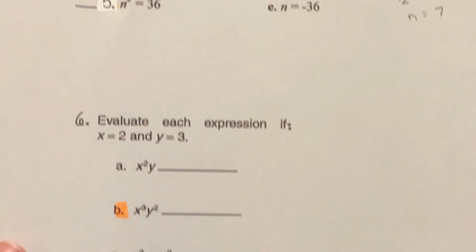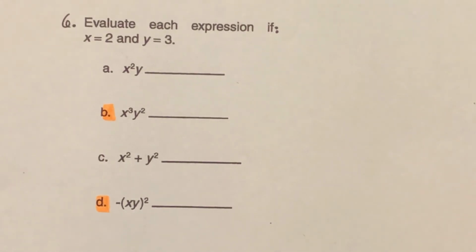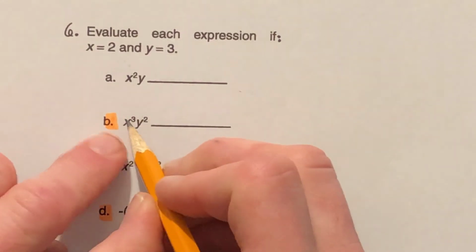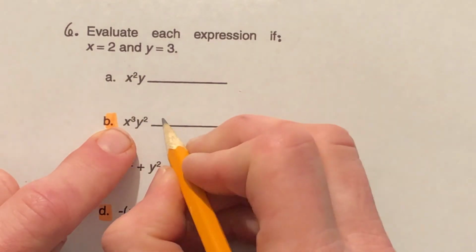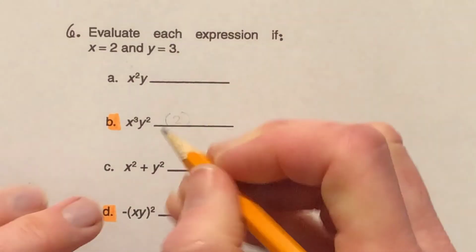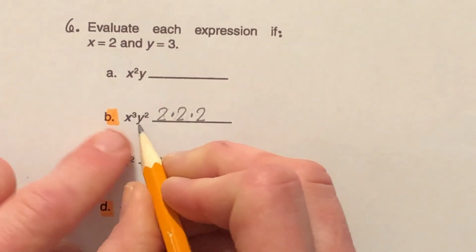Middle part, we are substituting. We've got exponents. I'm going to go ahead and write them out. X cubed, so x is 2. It'll be 2. You know what? I don't have a negative, so I'm just going to use dots. 2 times 2 times 2.